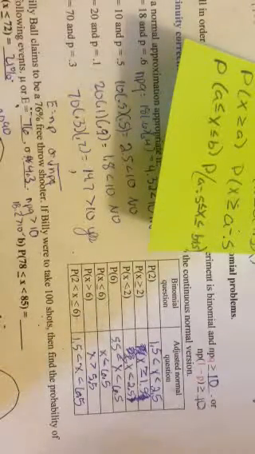So our z-score for 77.5 would be the data minus the mean divided by 4.3, which is 0.35.